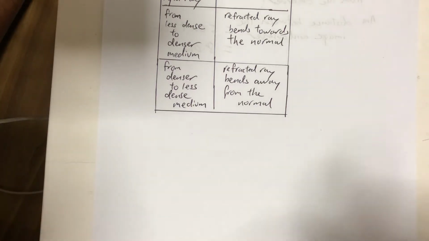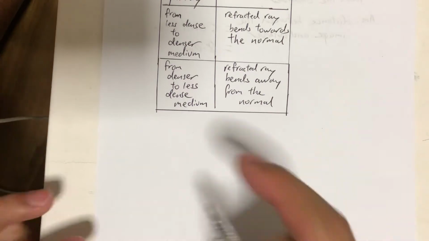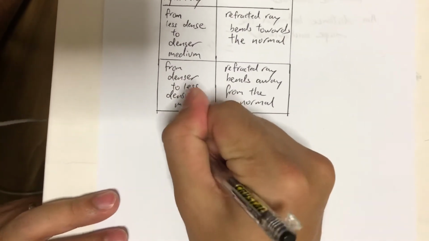In fact, since we talk about optical density, we have a way of describing the optical density of mediums with respect to each other. And this description is what we call the refractive index.